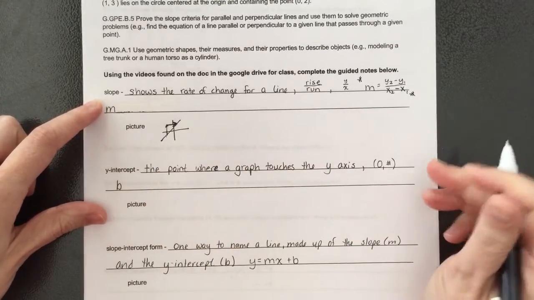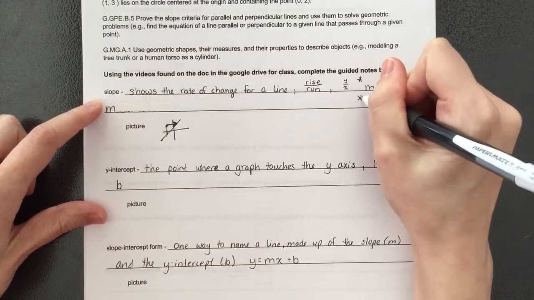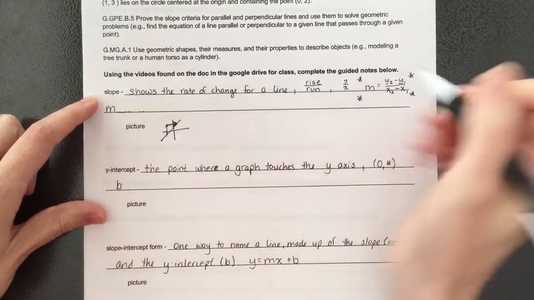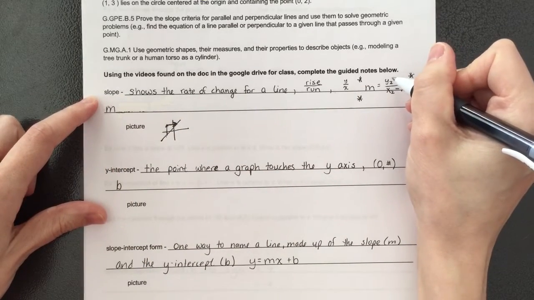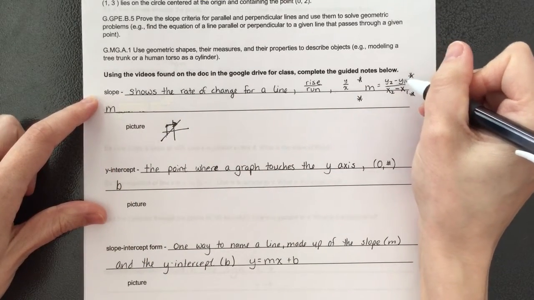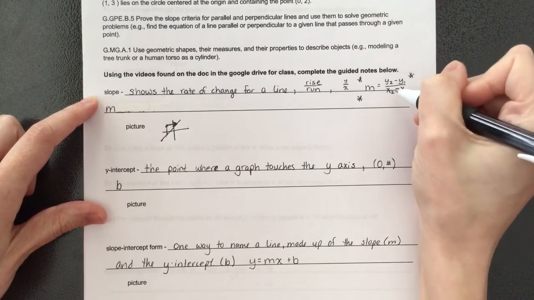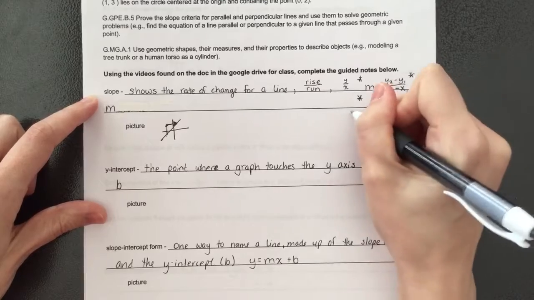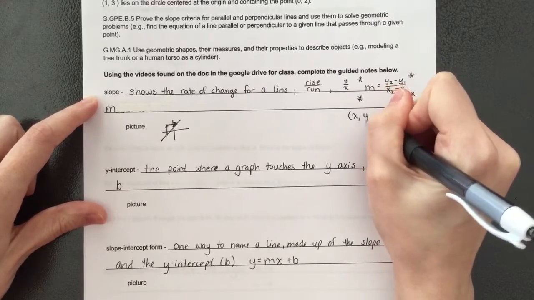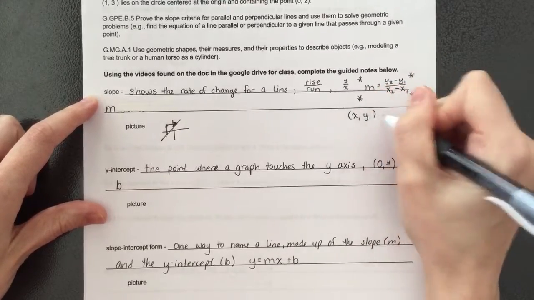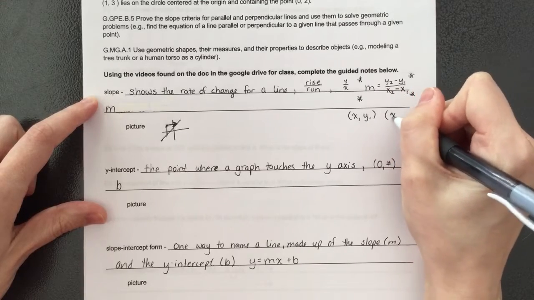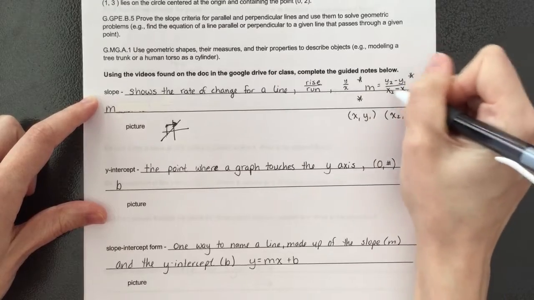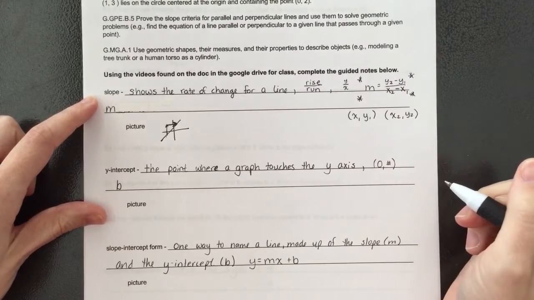So a big formula that they like for you to know is slope, which can be represented by the letter m. Slope is going to be equal to your y2 value minus your y1 value divided by your x2 value minus your x1 value. And you're going to get those x's and y's from points. So you'll be given 1 point x1, y1 and another point x2, y2, and you'll just take those values, plug them in and simplify, and that will give you your slope.